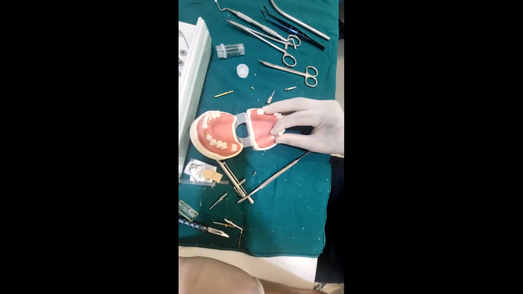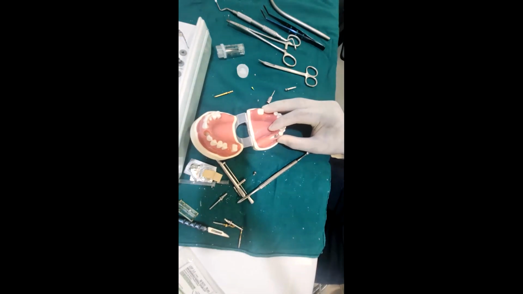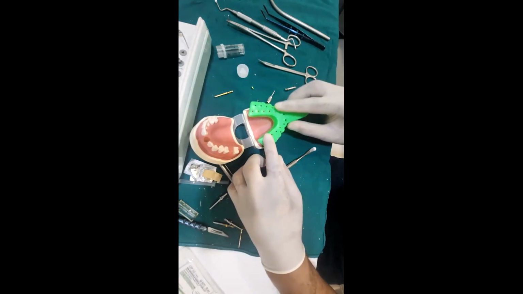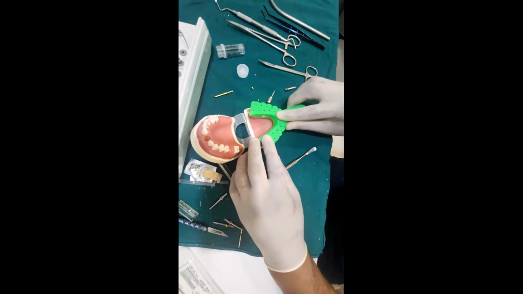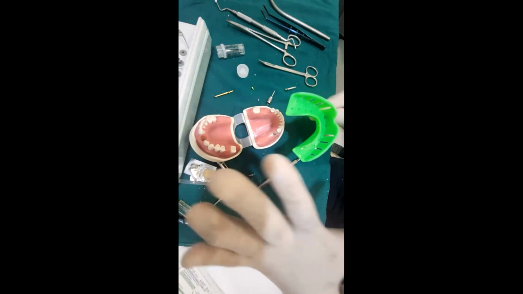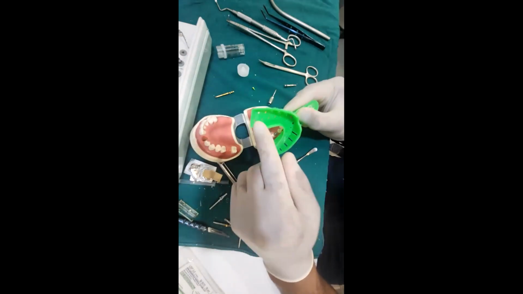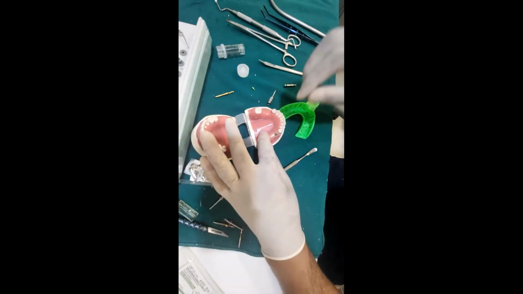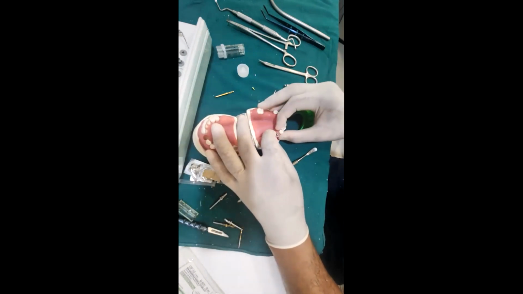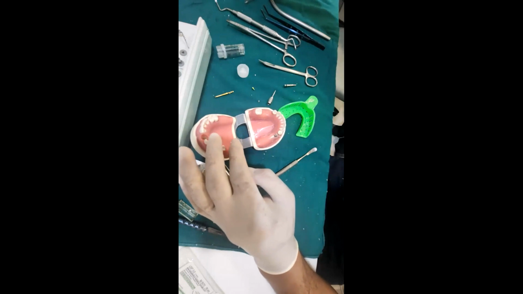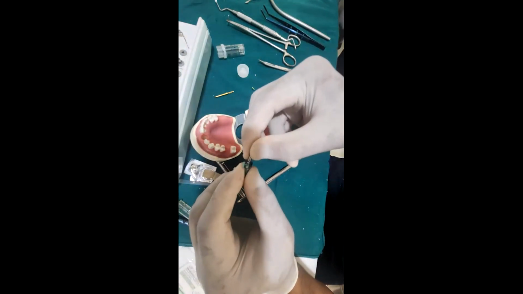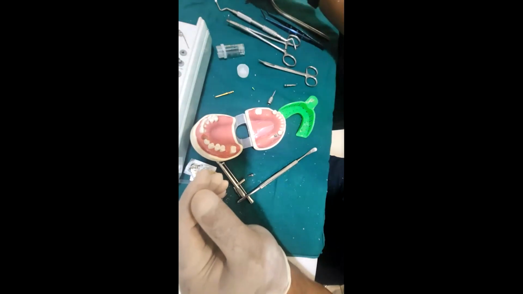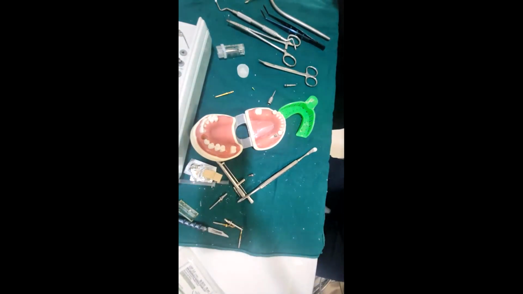So this is the closed tray impression. You check for the impression tray fitting. Assuming that it is fitting well, you will go ahead with the putty and soft tissue to take the impression. I am going to take an impression with this right now and then show an open tray jig making. Okay, we will not take an impression with the open tray, but we will show how to make a jig for the open tray.